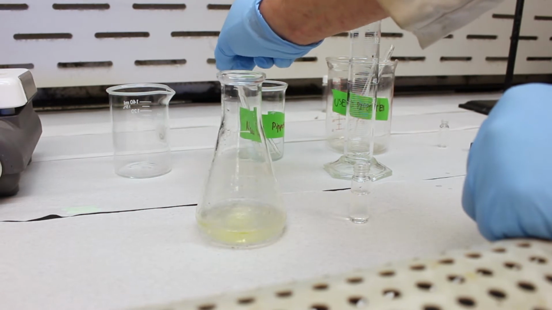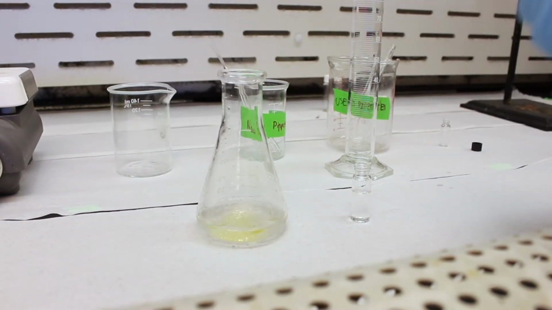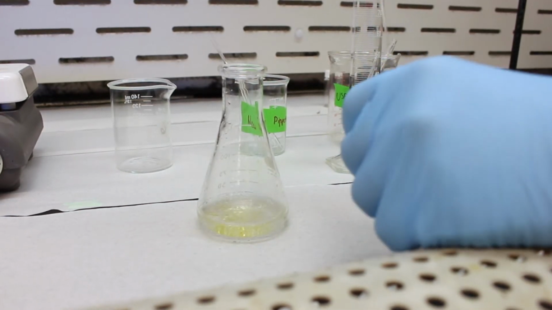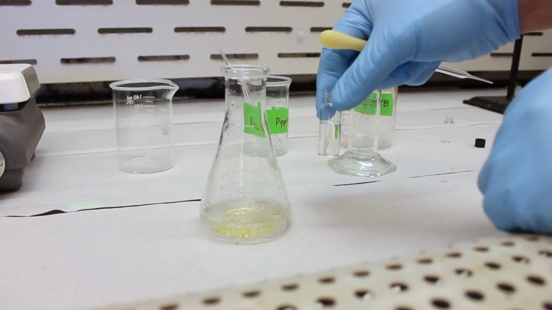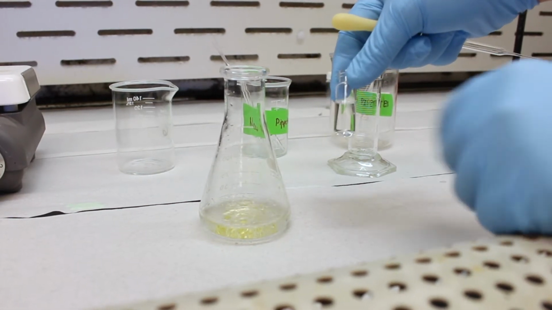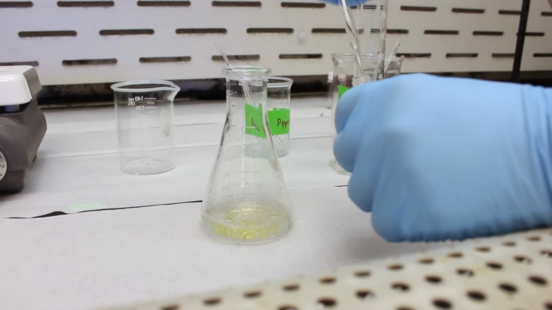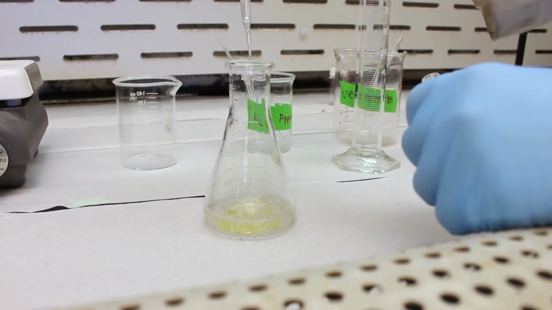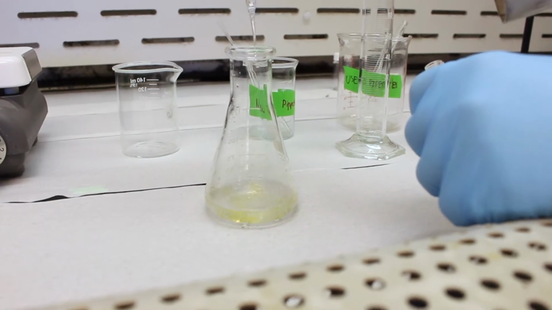Okay, secondly, we'll get a clean pipette, put the bulb on it again, and now we're going to add our acetic anhydride. When this occurs, the reaction is very quick. It's a very fantastic reaction because it occurs very quickly and there's very little wait time. So we're just going to add the acetic anhydride slowly, maybe in a few portions.